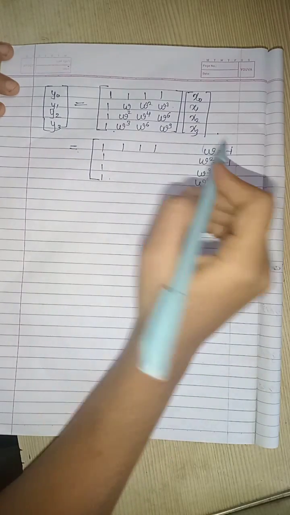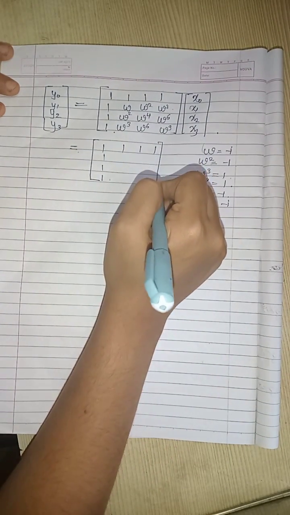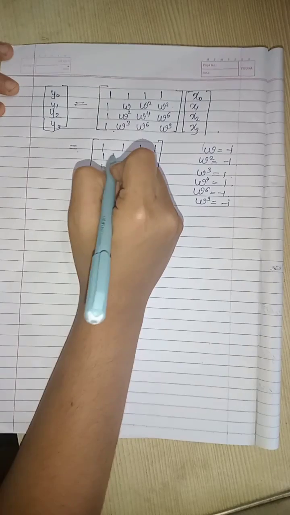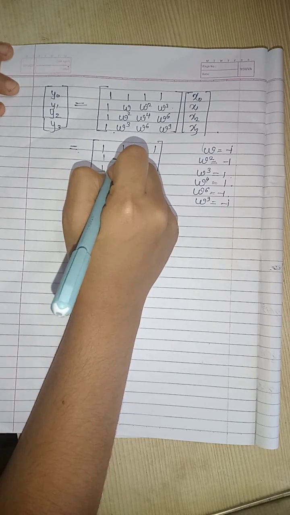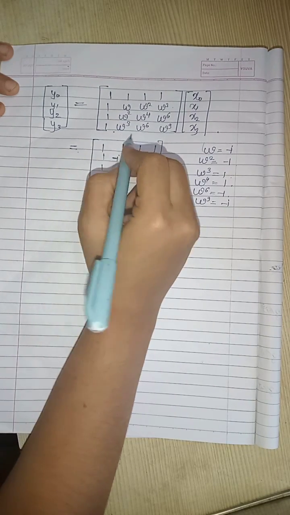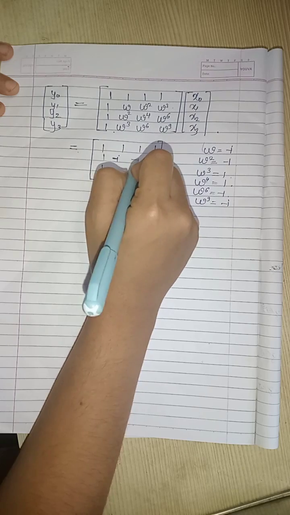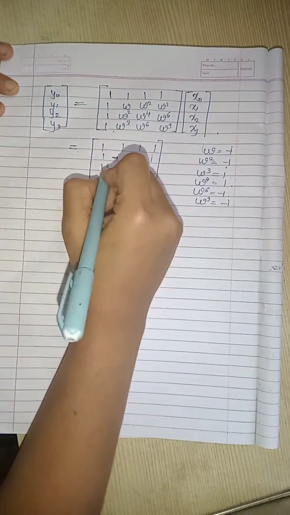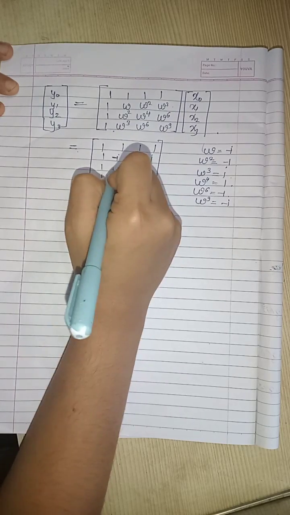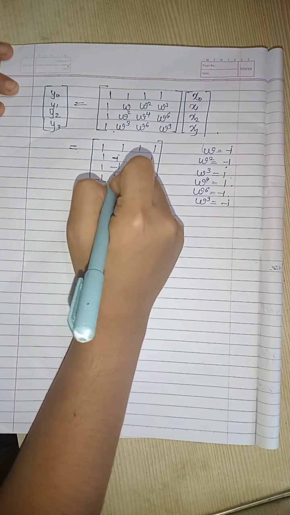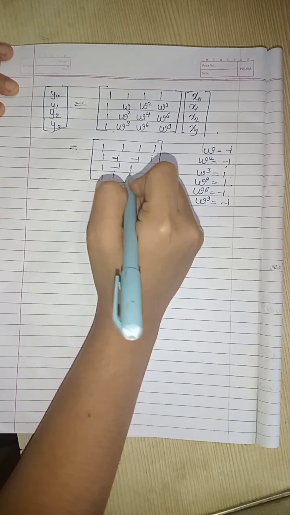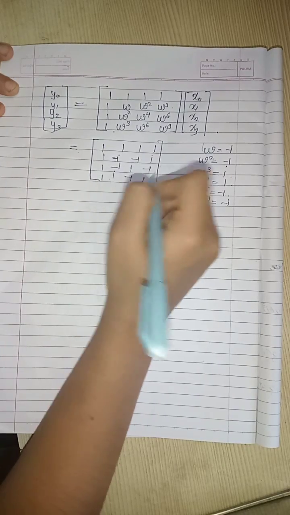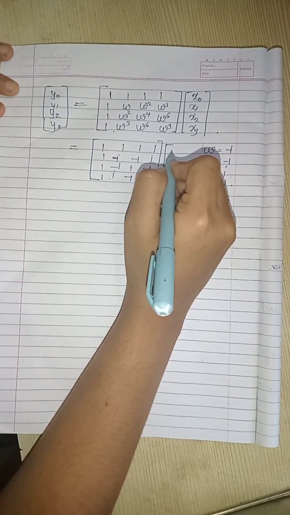So you need to substitute all these values in this matrix. So we'll get omega as minus i, omega square as minus 1, omega cube as i, then minus 1, i, 1, minus 1, minus 1, 1, and you have to multiply it with 1, 1, 0, 0.